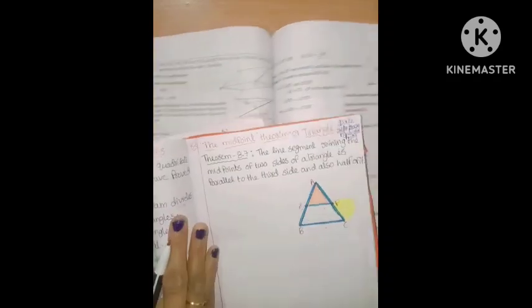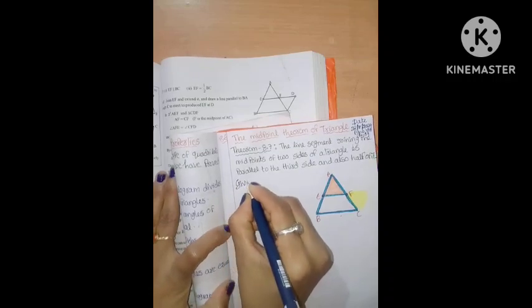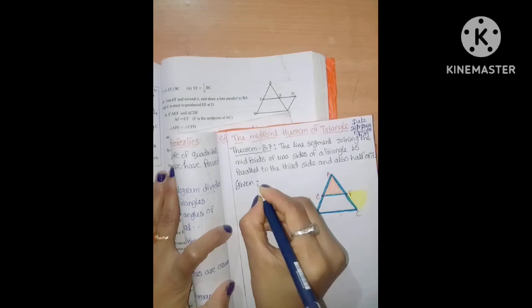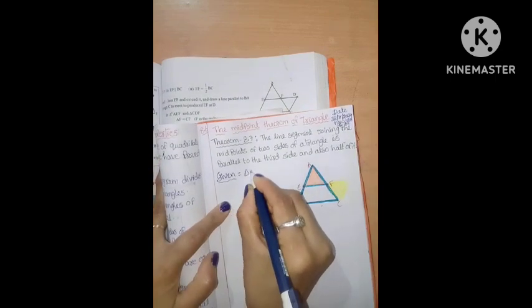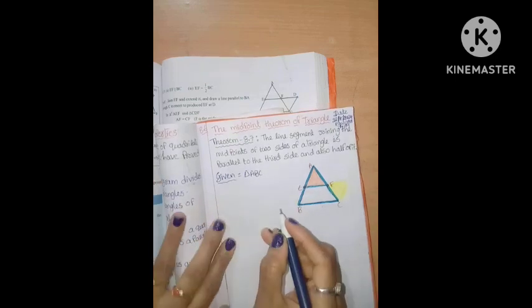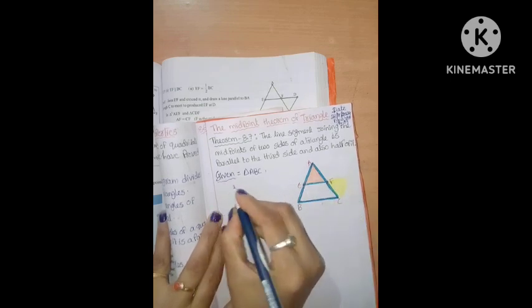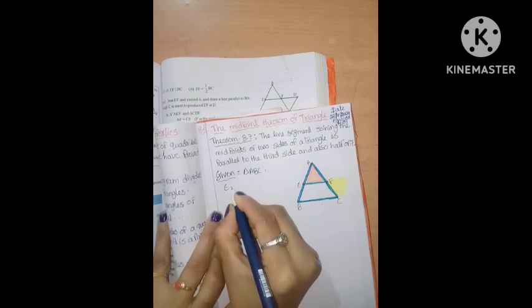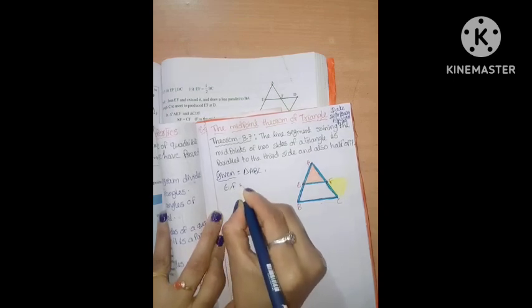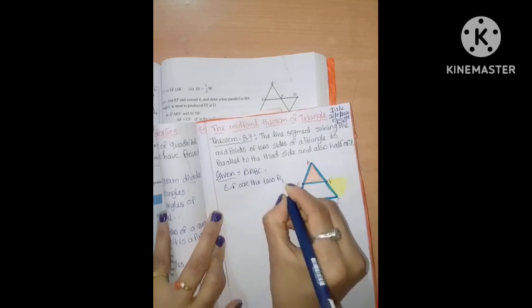First, given: in triangle ABC, E and F are the midpoints of two sides.